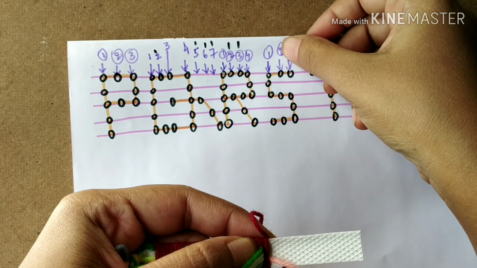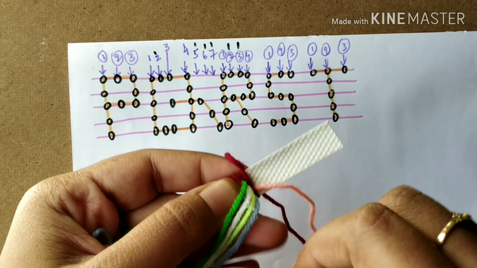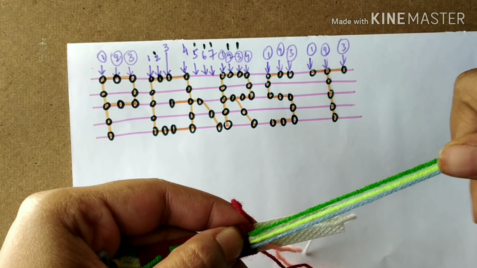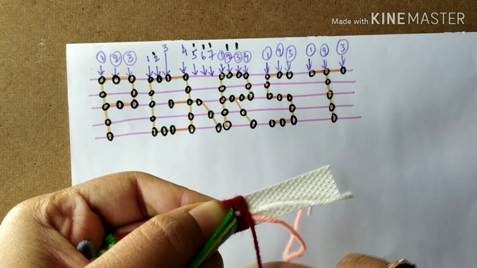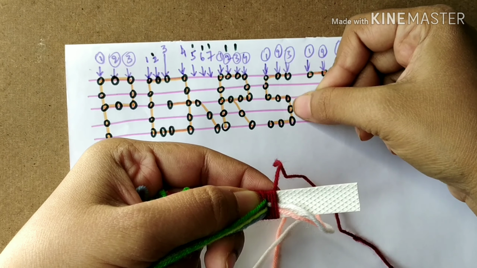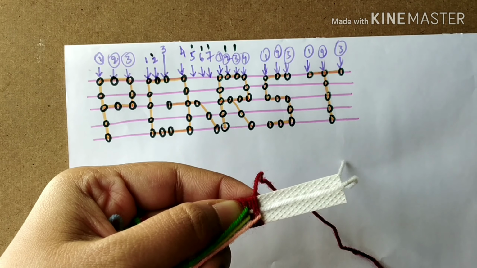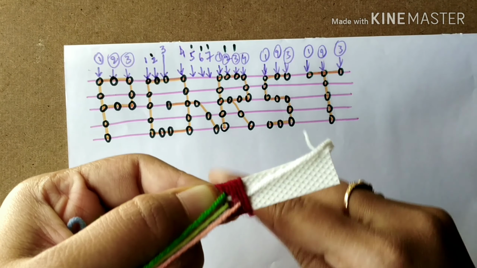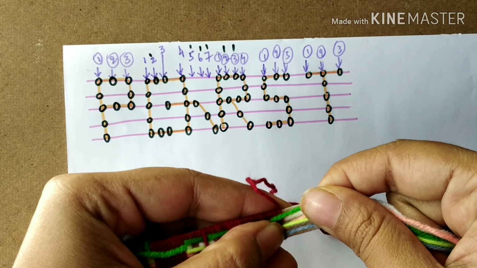Hold it. In the second position, we have 1, 3 and 5. So leaving all the 3 threads away, taking out the second thread back in place, roll it twice, hold it. And in the last position, along with 1, 3 and 5, we have the 4th thread included. So take the 4th thread away, roll it twice, hold it. Now close the letter by giving a letter space.